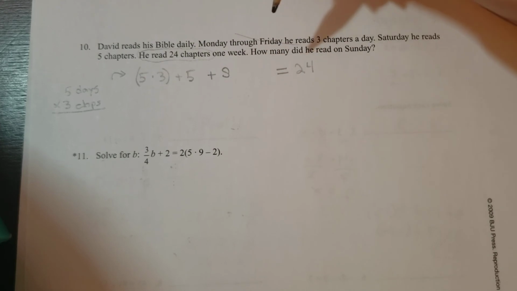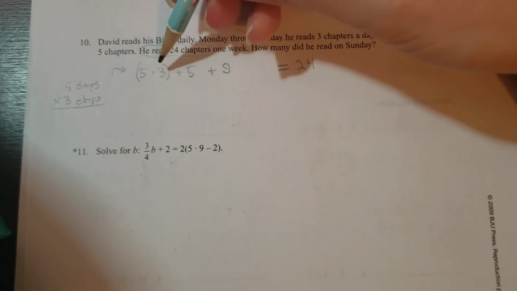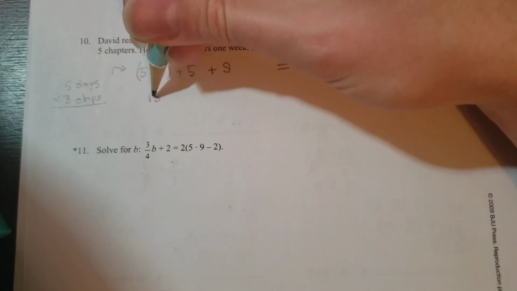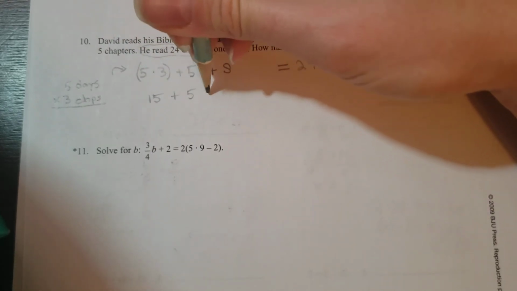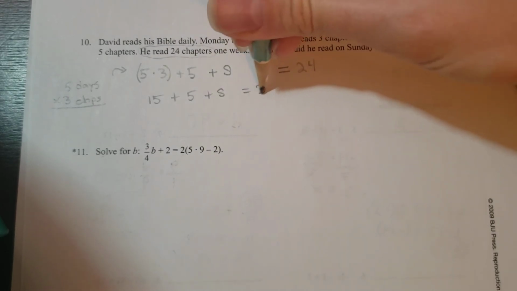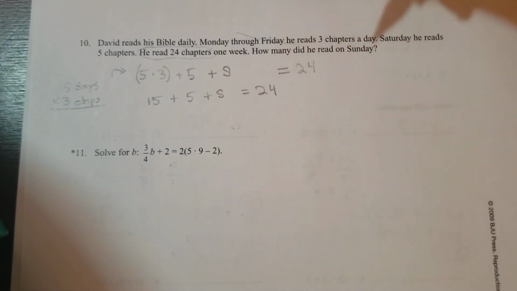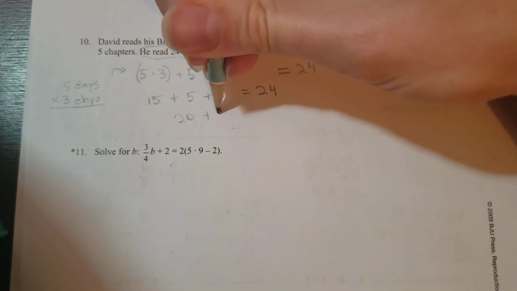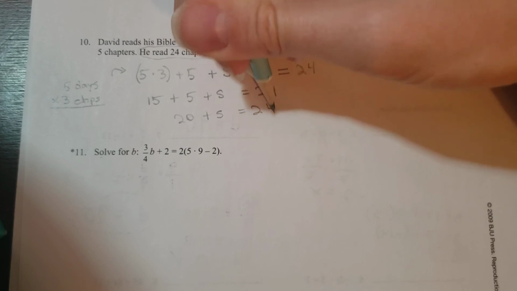So here's my equation. Now let me simplify some things. 5 times 3 is 15, plus 5 plus S equals 24. 15 plus 5 is 20, plus S equals 24.